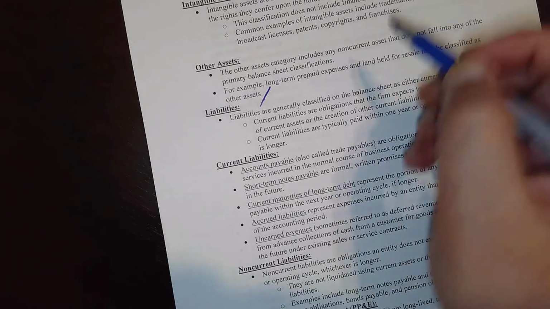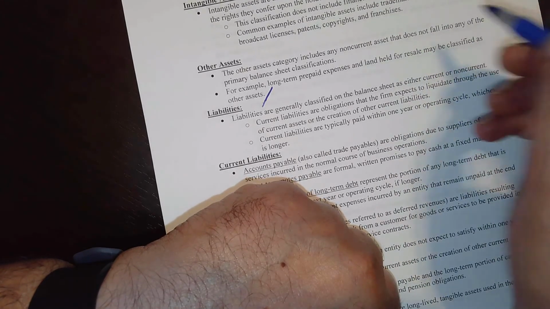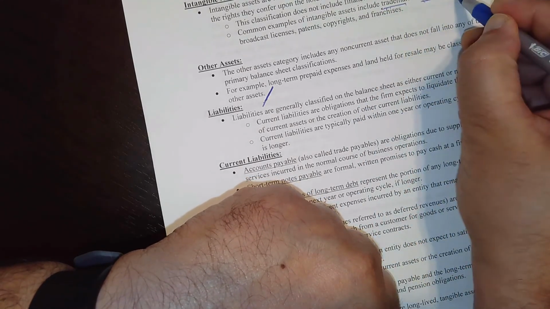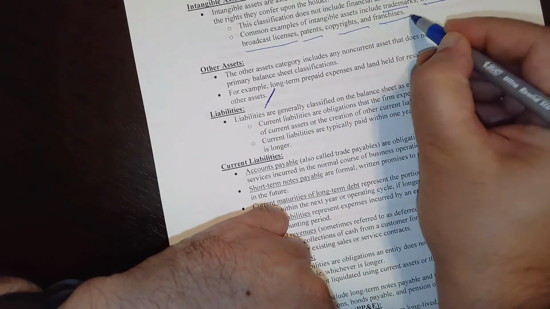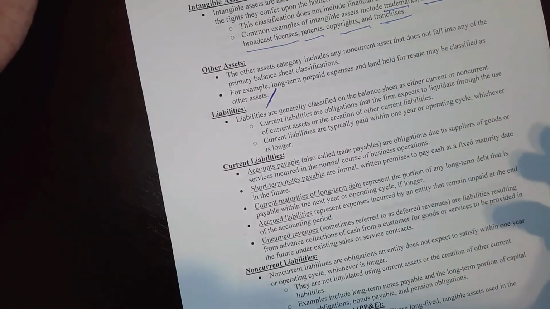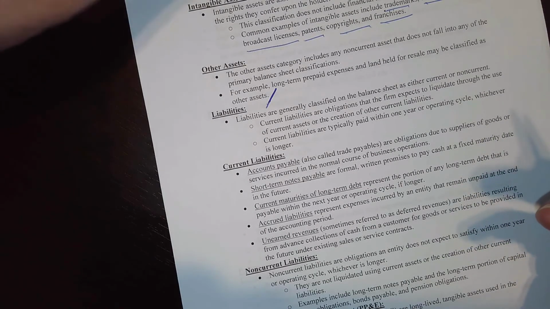Intangible assets do not have physical form, you cannot touch them. What are those intangible assets? They are trademarks, trade names, broadcast licenses, patents, copyrights, and franchises. These are basically intangible assets, and we are going to amortize those assets.